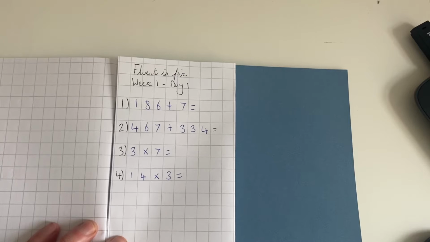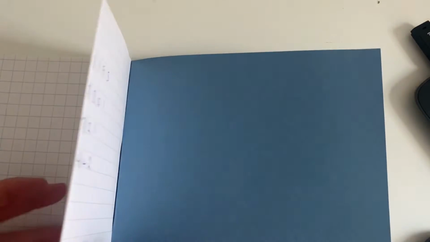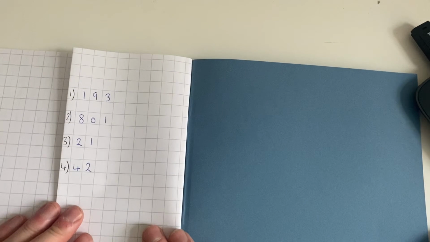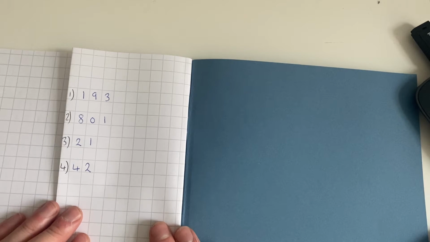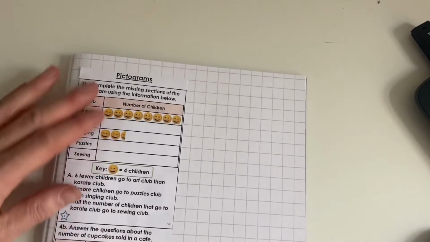Before we start today's learning, please make sure you do the Fluent in 5, which is on the screen now. Pause the video and answer the questions, and once you've finished answering them, press play and the answers will appear. And here are your answers for your Fluent in 5 today. Pause the video again and just check to see whether you got the question right or wrong. Okay, so on with today's learning.